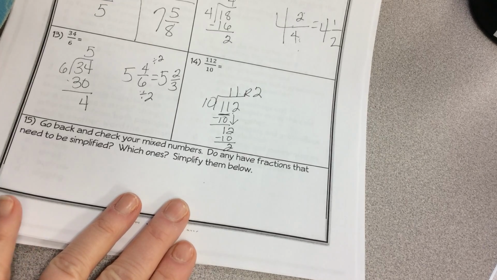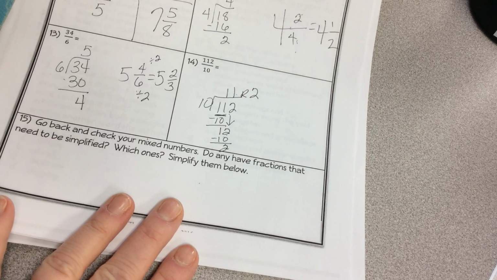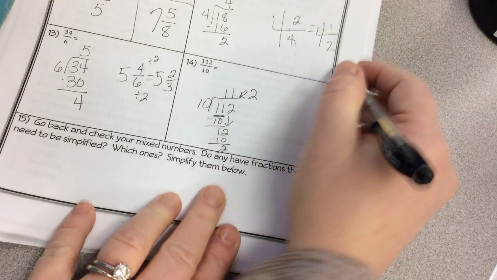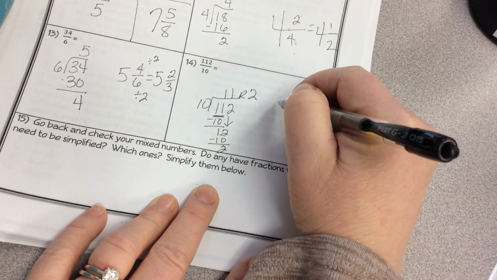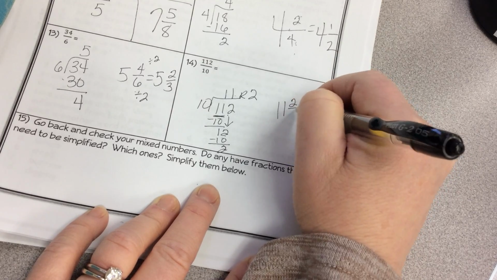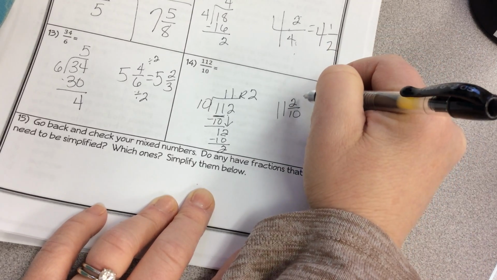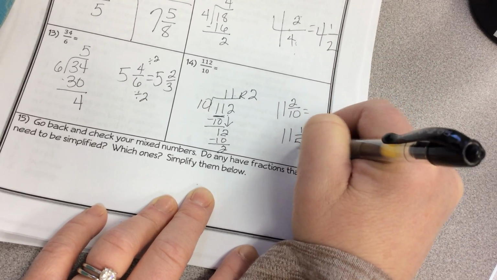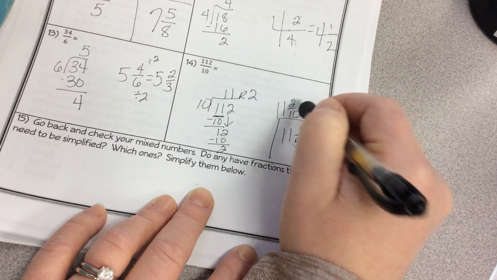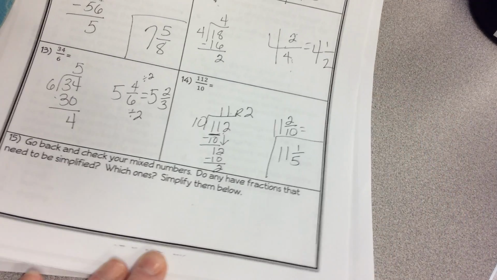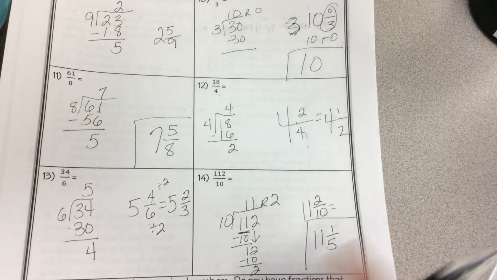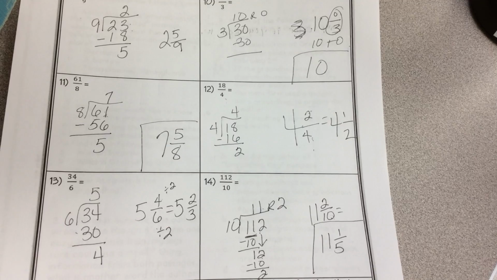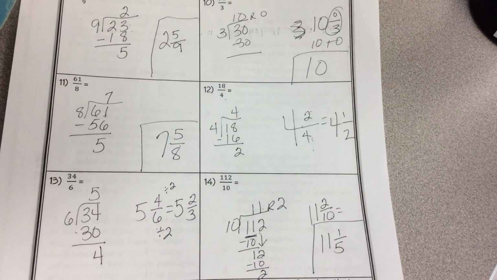If we just remember that 10 times 11 is 110, then you could do it that way. But either way, you end up with 11 and 2/10, which can be simplified to 11 and 1/5, because they each, 2 and 10, have the common factor of 2. All right, so I'm going to try to back this up a little bit so you can see all of those answers at once, in case you just needed to double check.